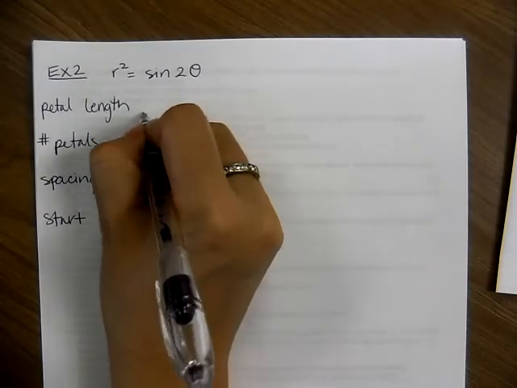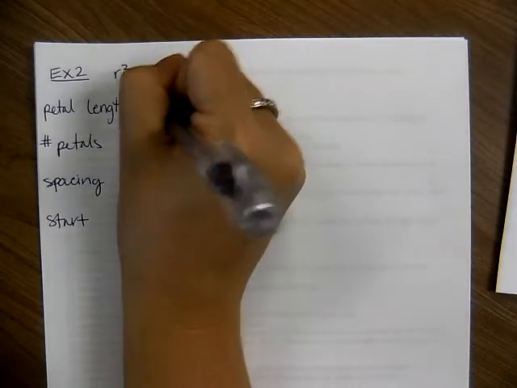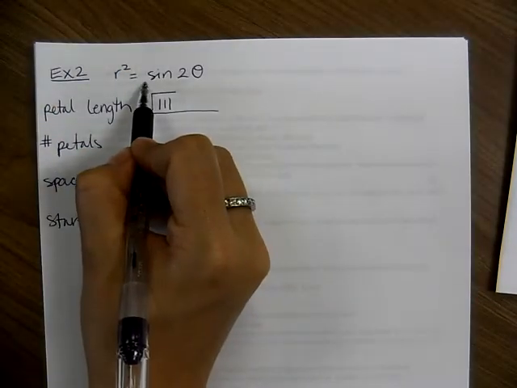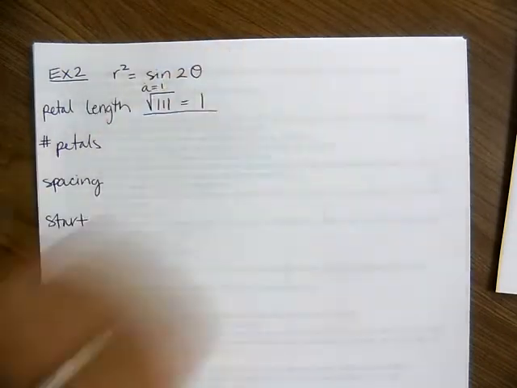Okay, so how do you find the petal length? The square root of the absolute value of 1. Right? Because A in this case is just 1. So make yourself a note there. That's where that came from. A equals 1. So the length of the petal is 1.